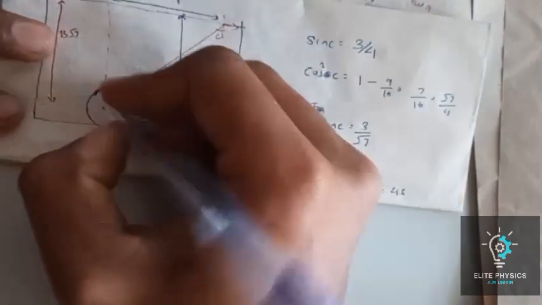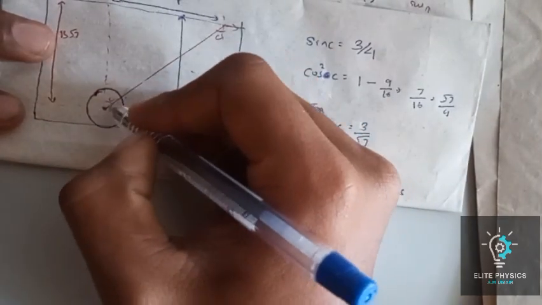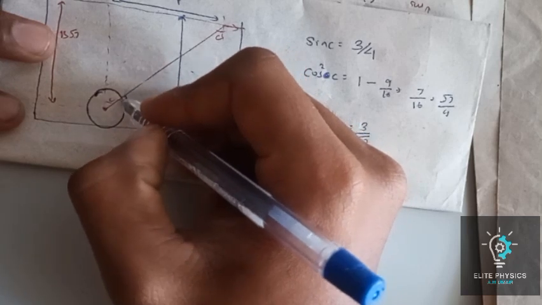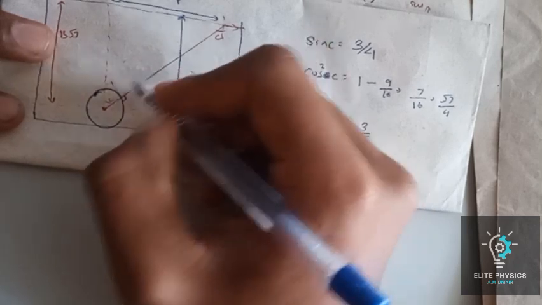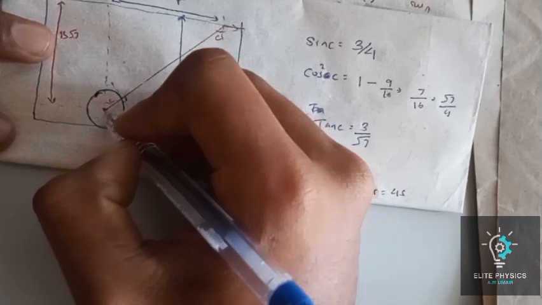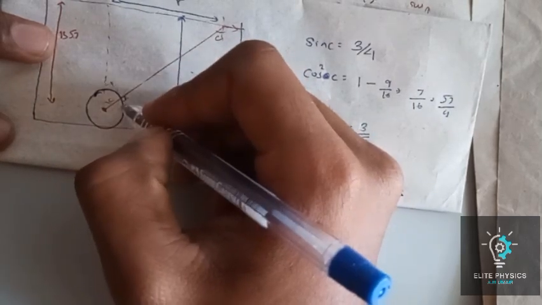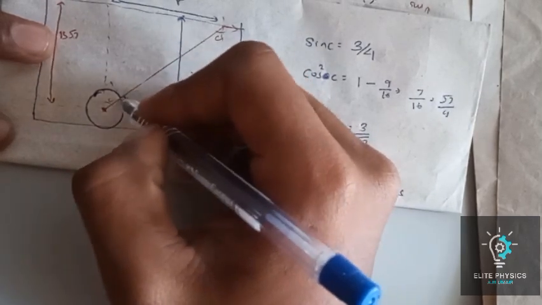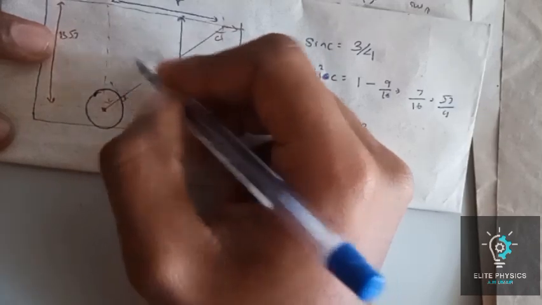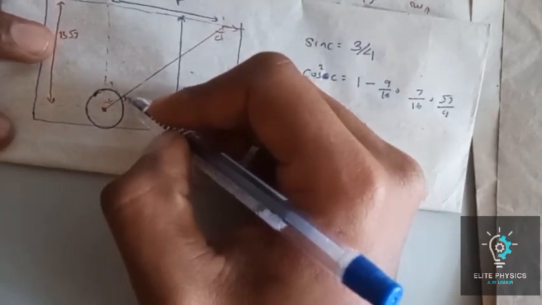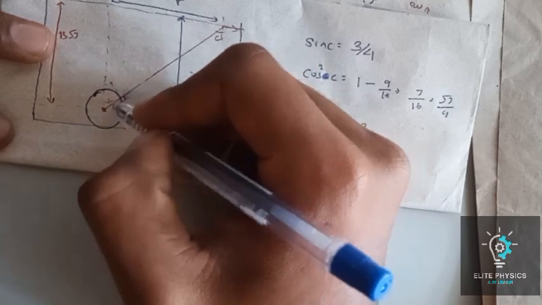right? The main reason is the ray which is going to travel through this is going to be perpendicular to the surface. The line joining the center and the tangent are going to be perpendicular. So this ray does not get refracted at this interface. That's the important thing you should know.